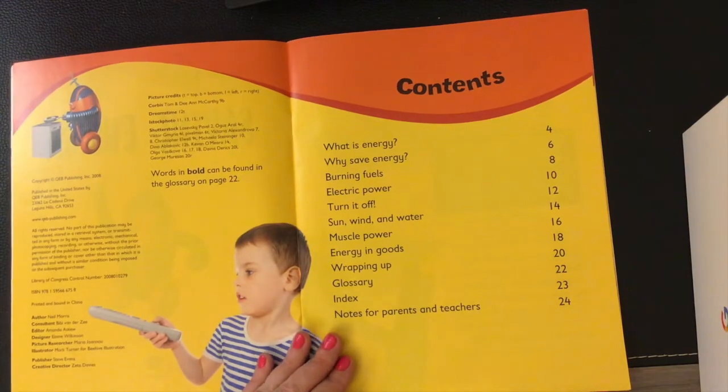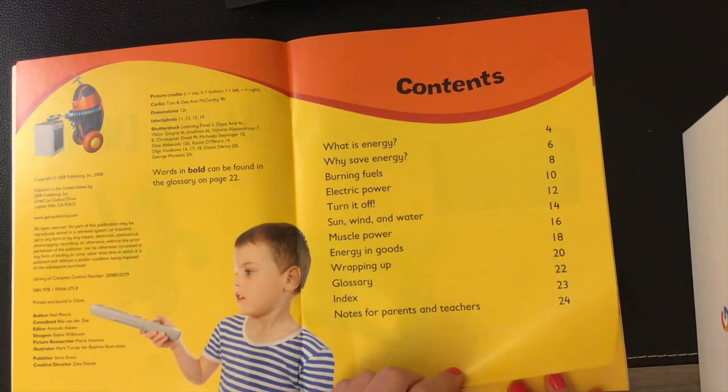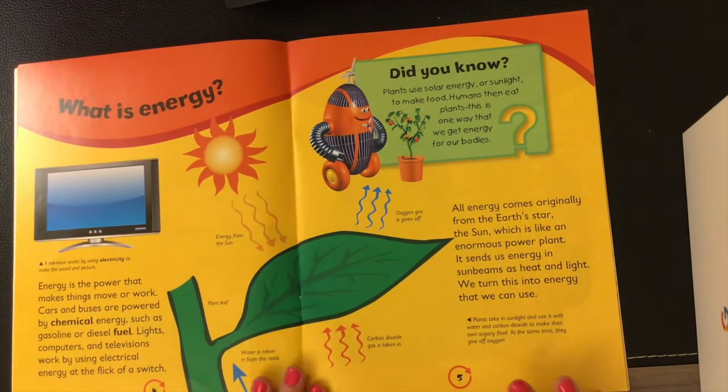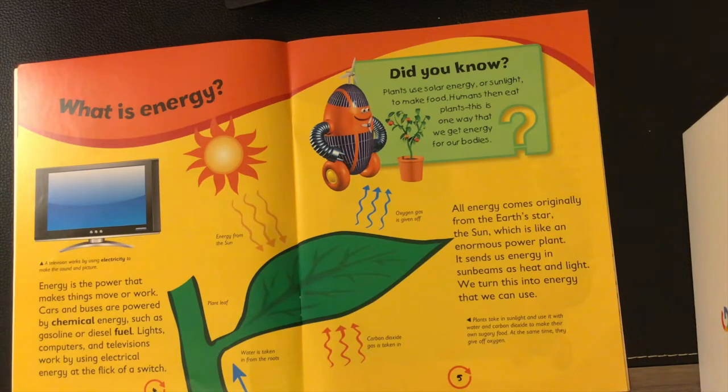Table of Contents. What is energy? Energy is the power that makes things move or work. Cars and buses are powered by chemical energy such as gasoline or diesel fuel. Lights, computers, and television work by using electrical energy at the flick of a switch.